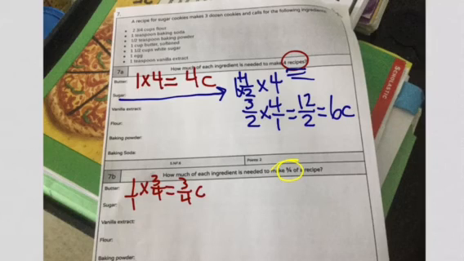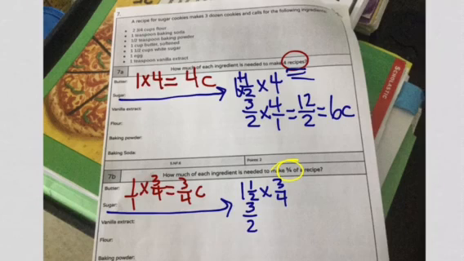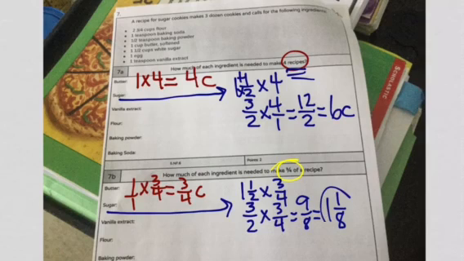And conversely, let's do sugar. So here's sugar. I'm gonna put sugar over here for more space. Remember, sugar was 1 1/2. And now I only want to use 3/4 of that. So I know 1 1/2 is 3/2 times 3/4. So that's 9/8. And I rename that. 8 goes into 9 one time. I would have 1 left over, and it's 1/8. So I would only need 1 1/8 cup of sugar if I made a smaller amount of that recipe.